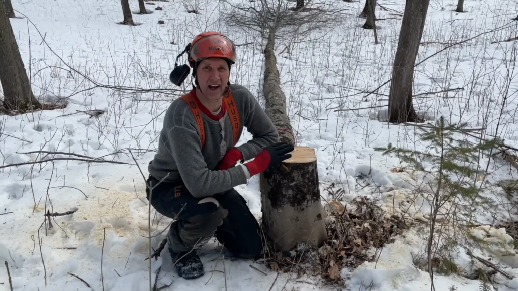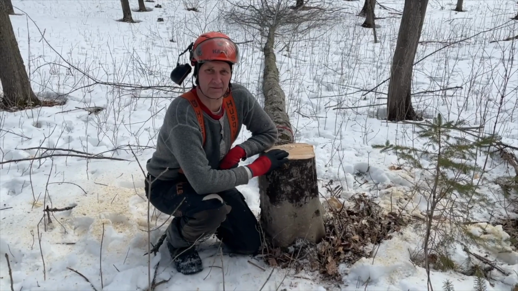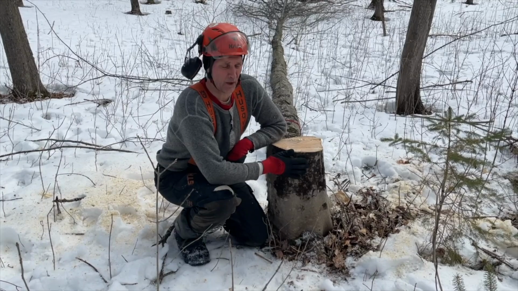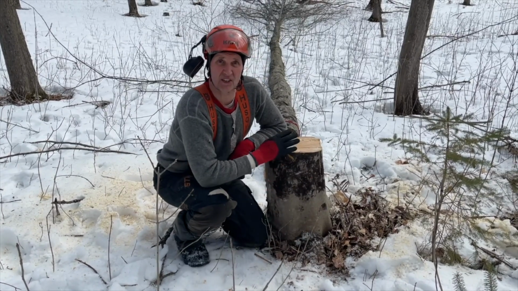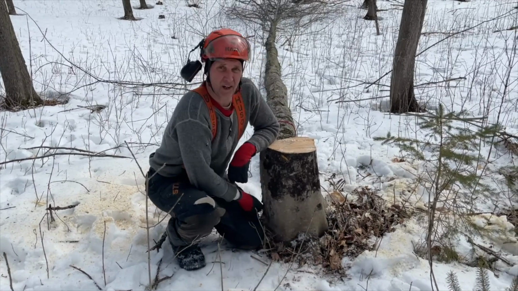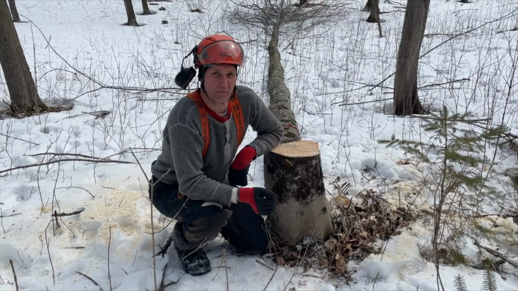Now as far as what height should I be making my falling cut? Now in this case, I'm just going to be using this for firewood. So I went about 16 inches up from the flare at the bottom, because I know he'll come along here and he'll trim this off nice and flush, and that'll be a good piece of firewood for him.